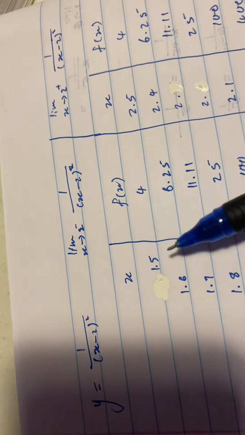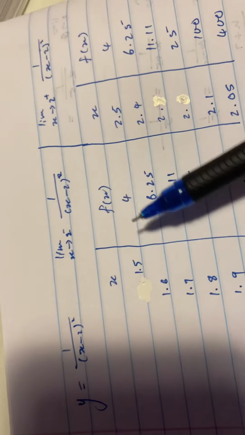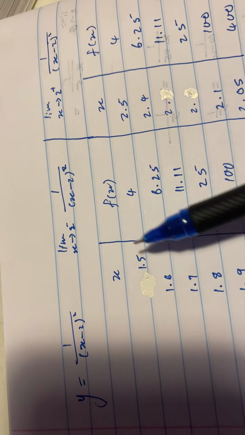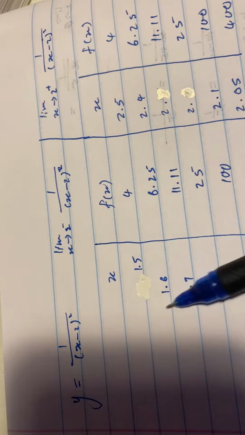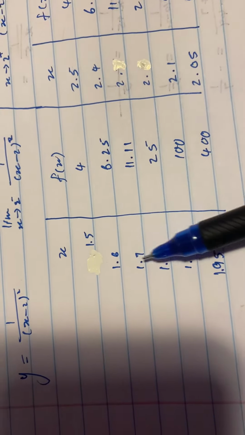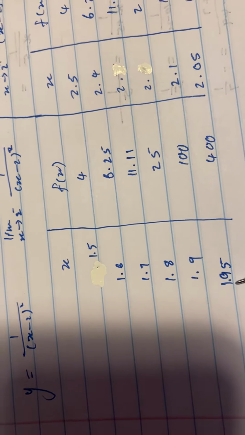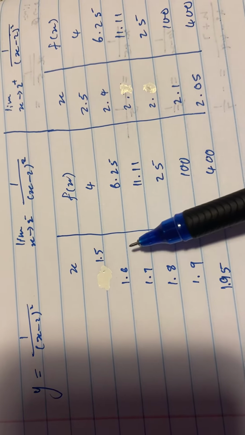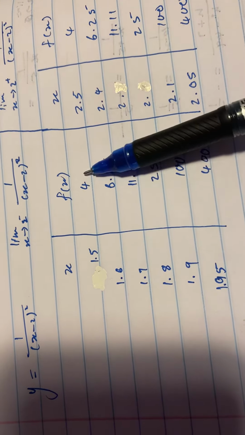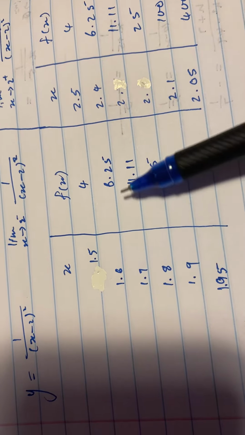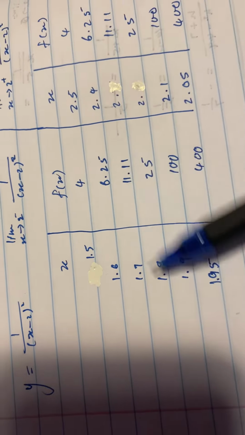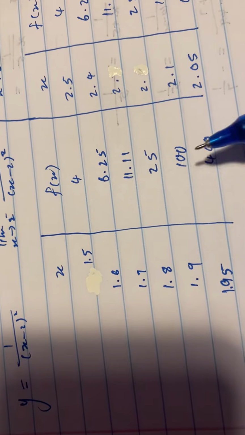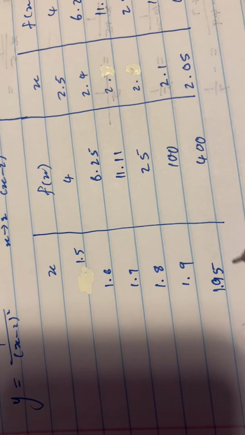So now, let's look at the left side. That's why I drew two lines there. So I'd plug in as x approaches 2. You see these values are approaching 2 on that side, on the left side, from the negative side. So it's 1.5, it's 4, and then 1.6, it increases. So you can see the relationship actually increases exponentially as you get closer to 2.